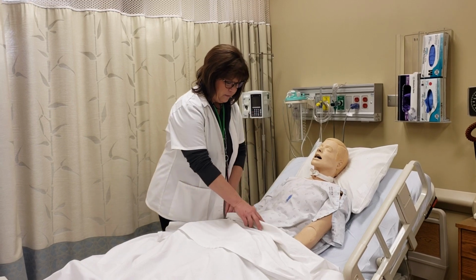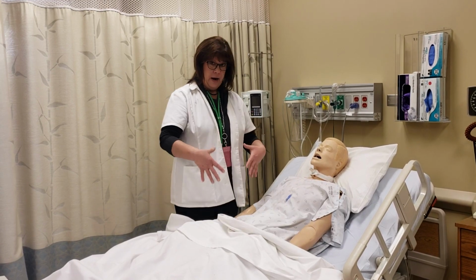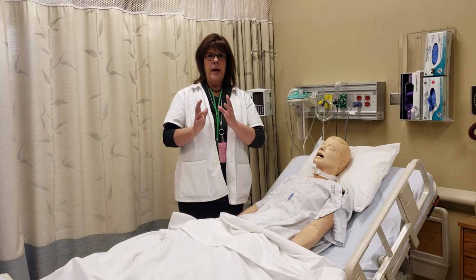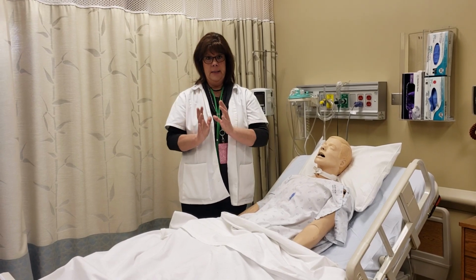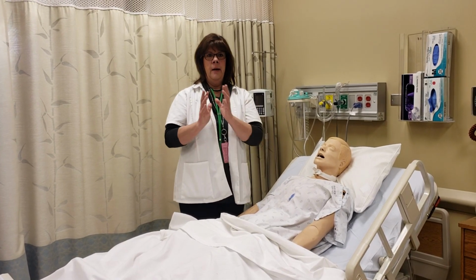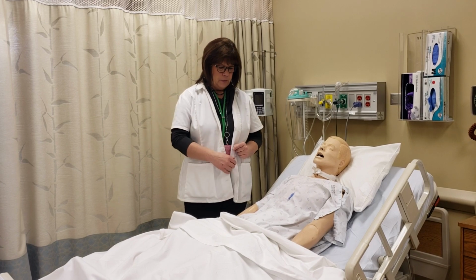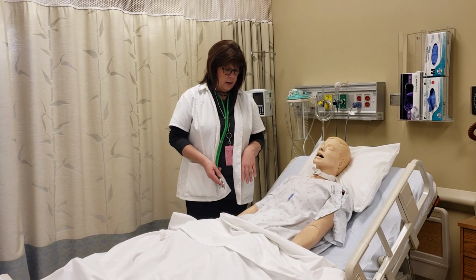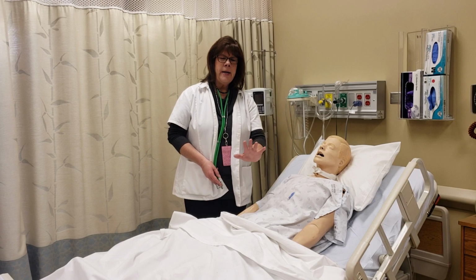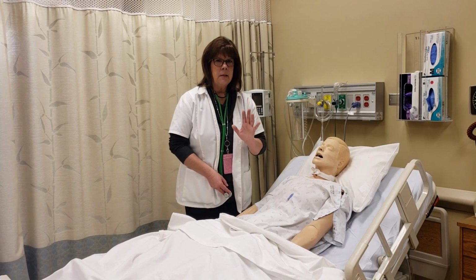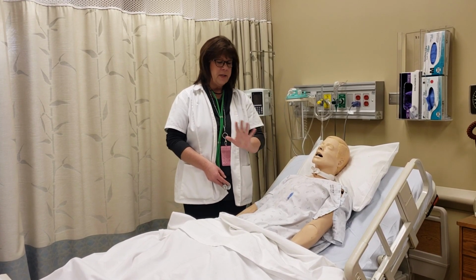So then the last part of our assessment is going to be the GI, but don't forget about the gastric, or the urinary system. So we've got GI and the genitourinary system. A lot of times that's overlooked. So first, again, you want to inspect. All these systems you inspect first. You don't want to be touching anything.